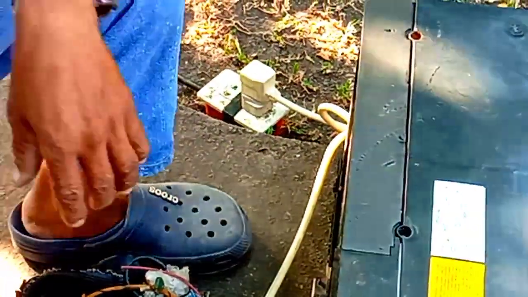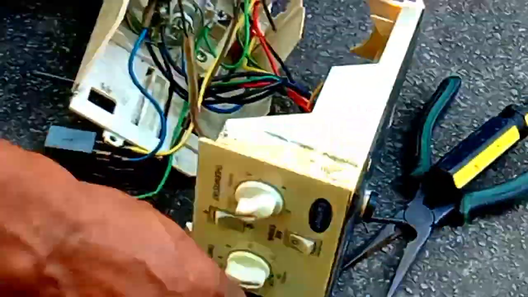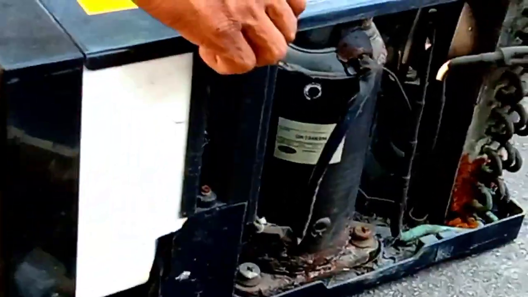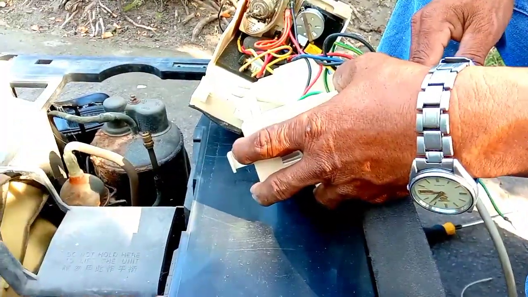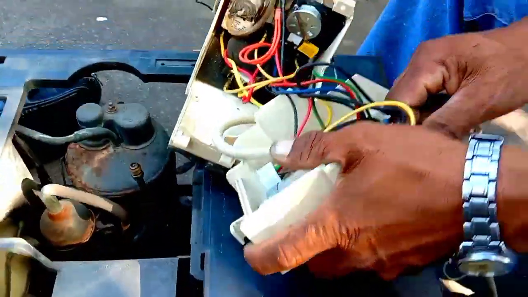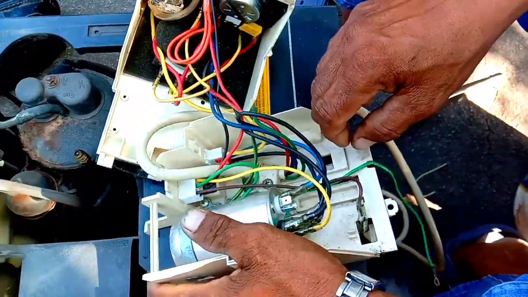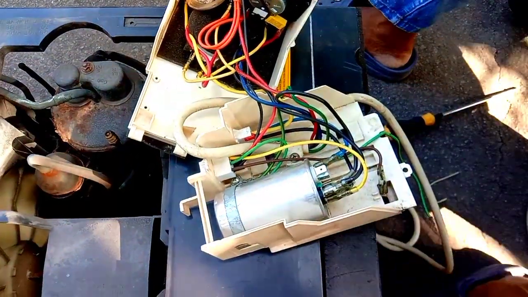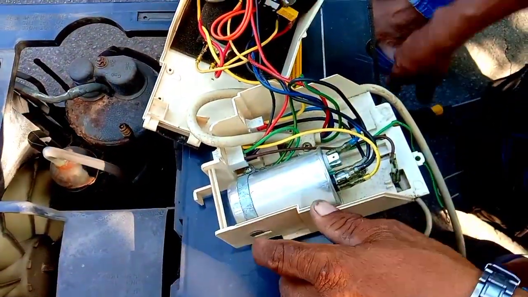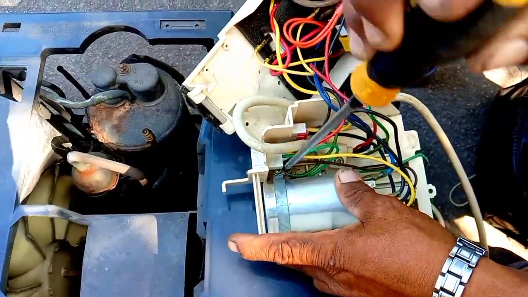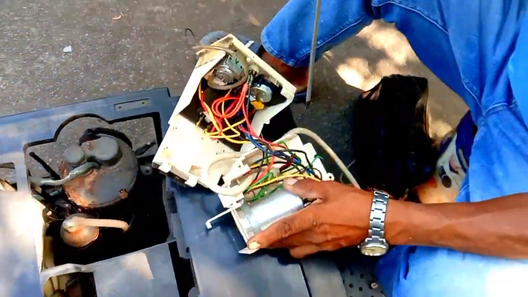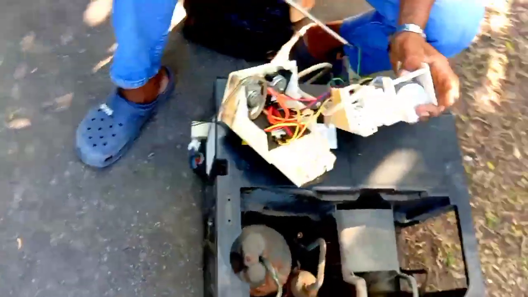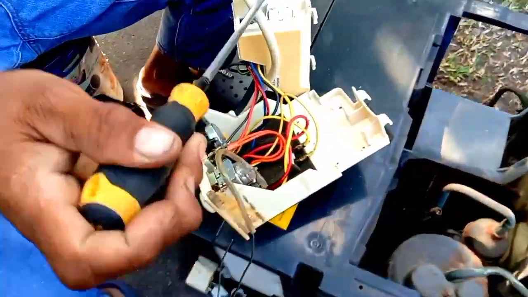We need to start the aircon first, so that we know what the problem is. When we start, we notice that the only function is the compressor, but the blower and the condenser fan are not functioning. So maybe there's a problem in the capacitors. The capacitor is the dual type, no?